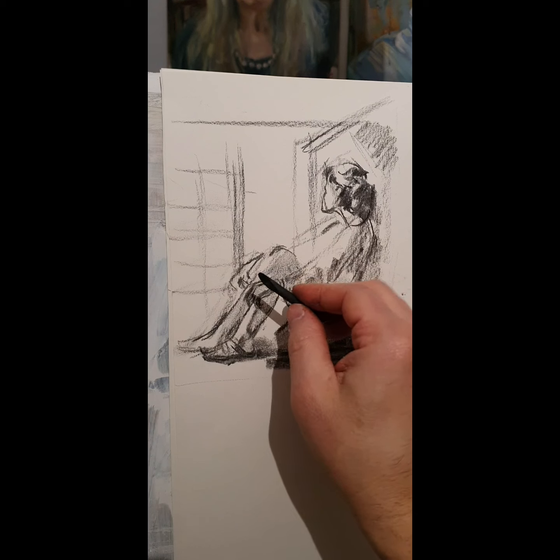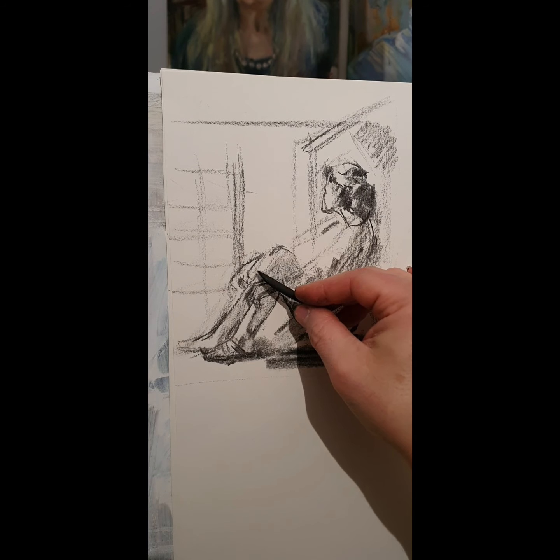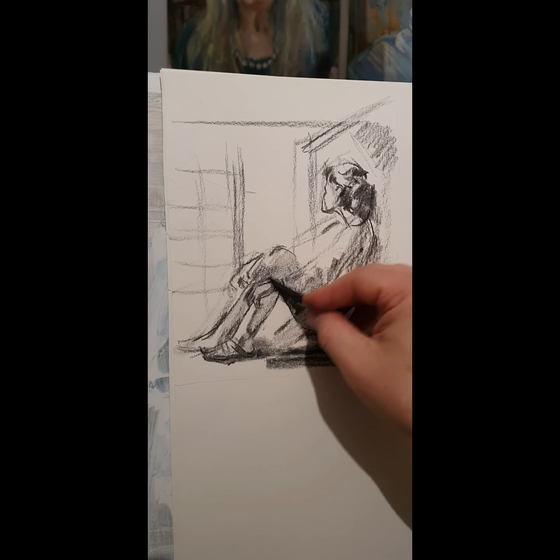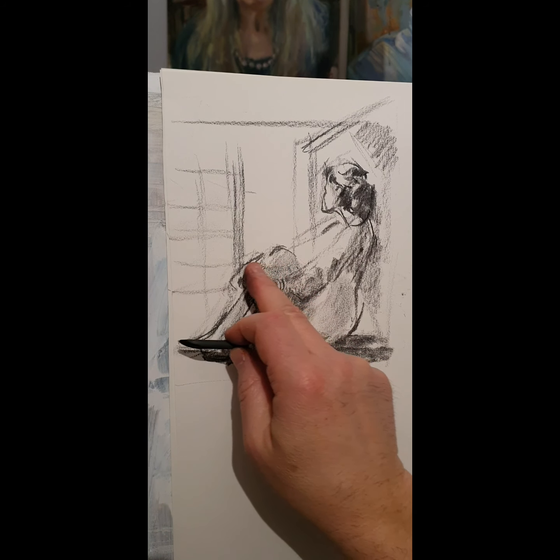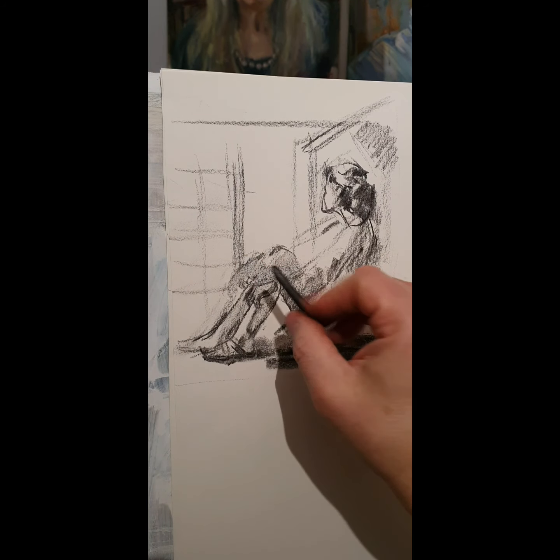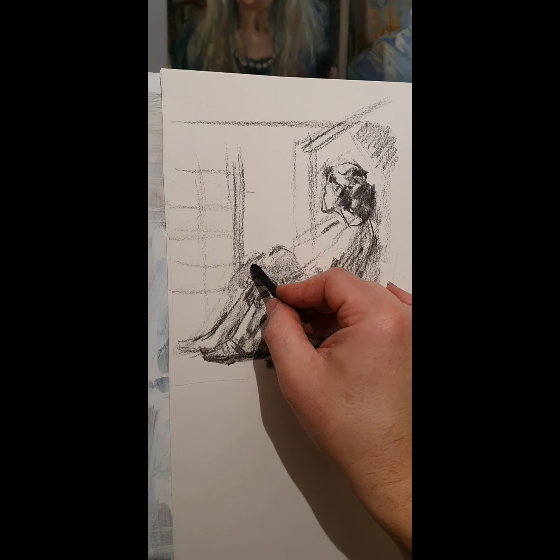There you are. So a bit more of a hand, and also this shadow here. And not to forget the wrist here.